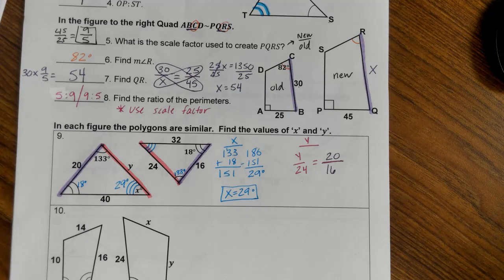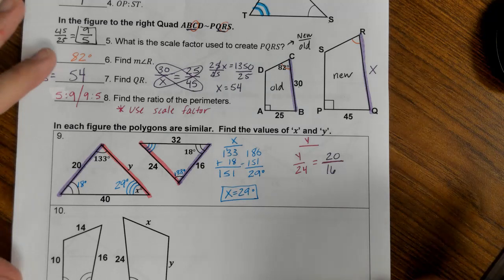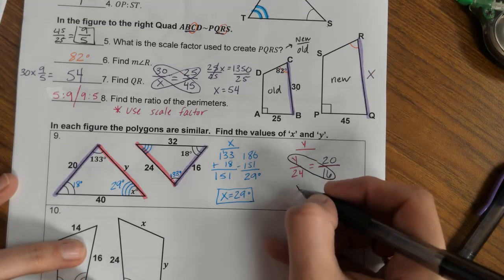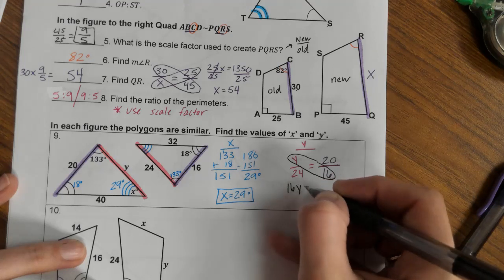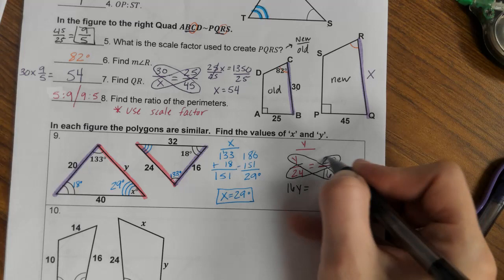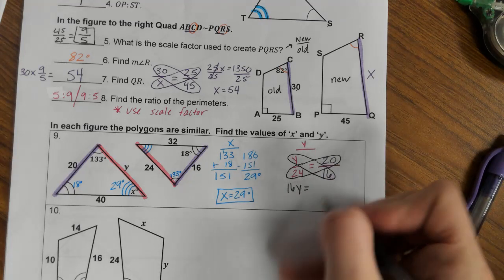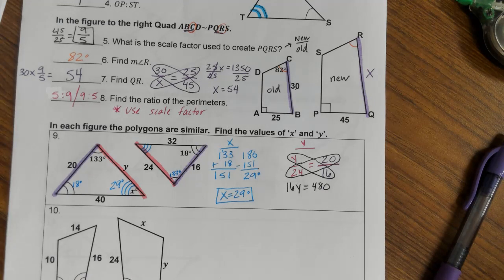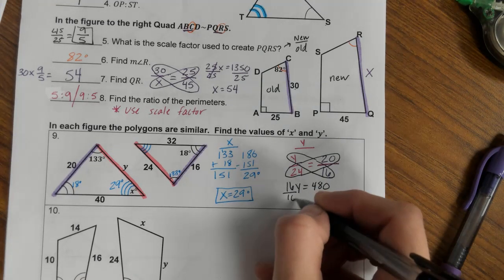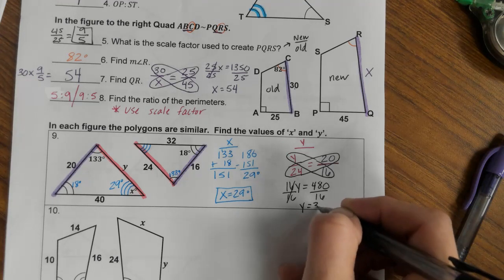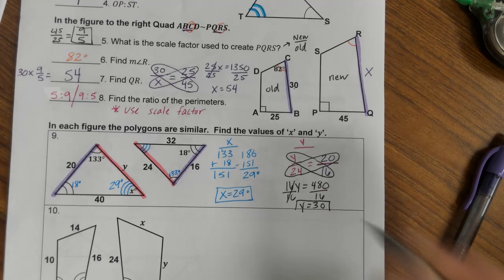And then we'll go through and we'll cross multiply. Okay? So I'm going to take the y times 16. Give me 16y. We will set that equal to 24 times 20. Well, 24 times 2 is 48, and then add on that 0, 480. Divide by 16. Y will equal 30. Okay.